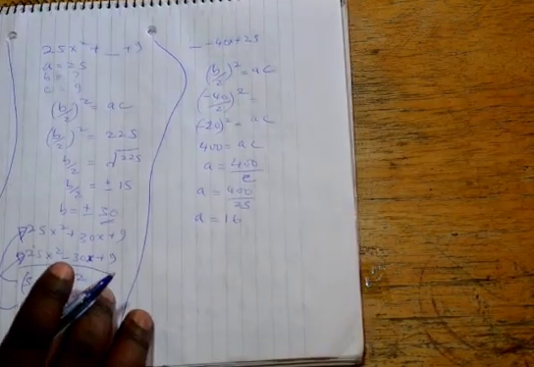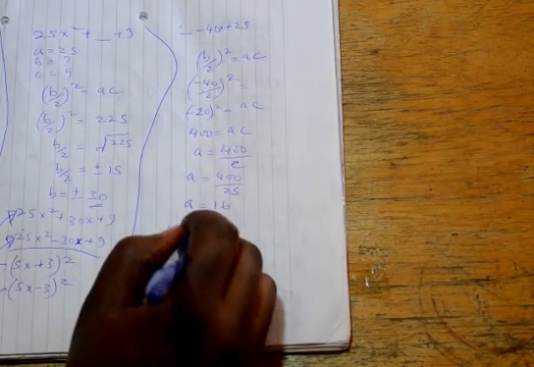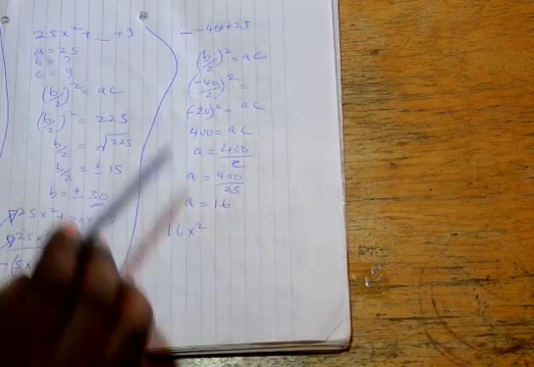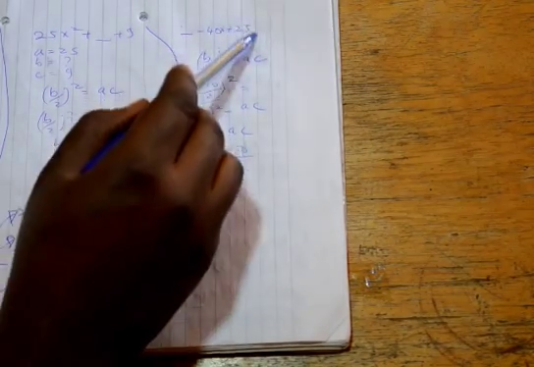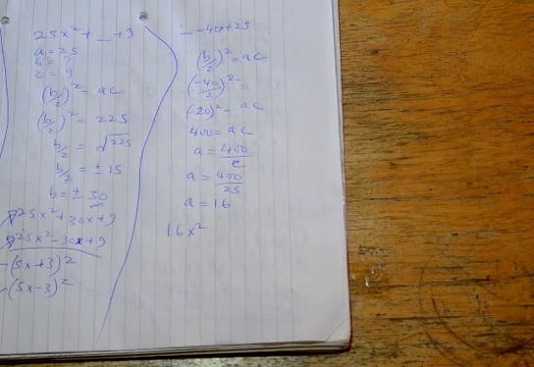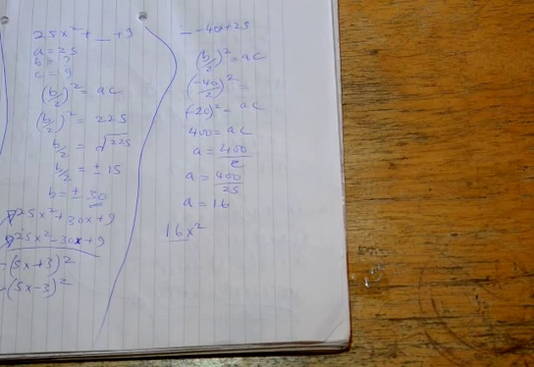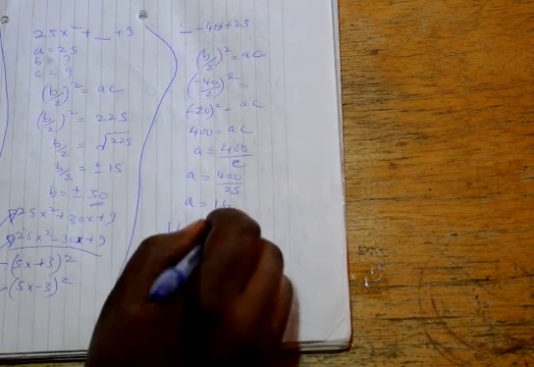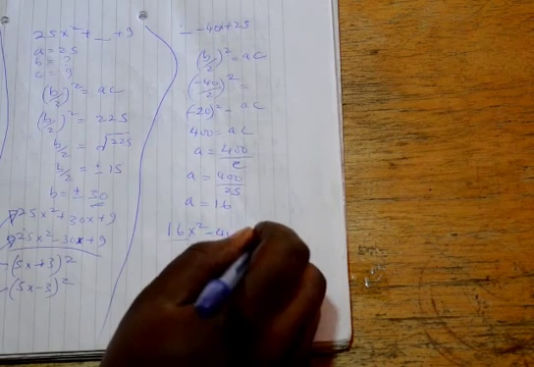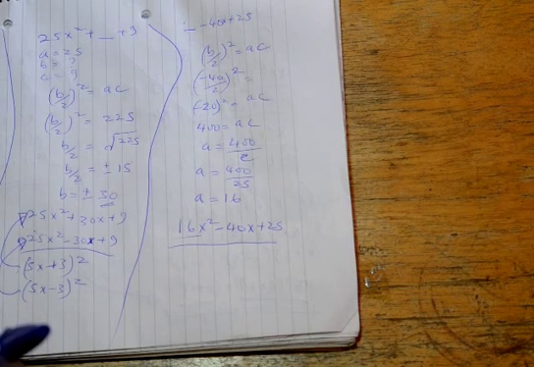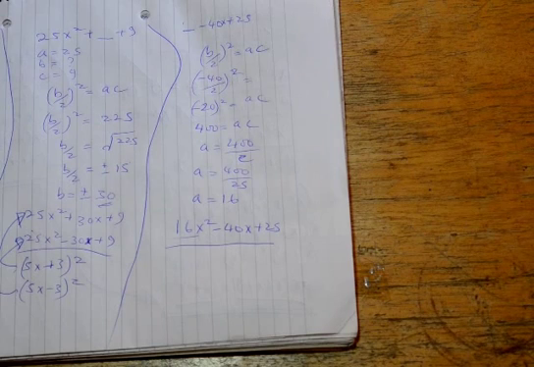So our expression will be 16x squared. Note that we are talking about the first term being x squared, the second term being x, the third term having none of x. So when you're getting this term, the term is not 16, but 16x squared. So 16x squared minus 40x plus 25. If you do that, you should be able to get a perfect square.